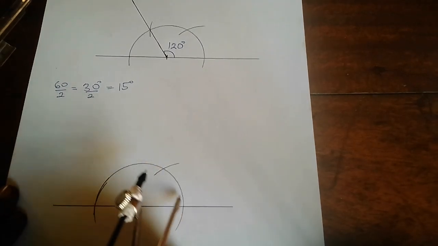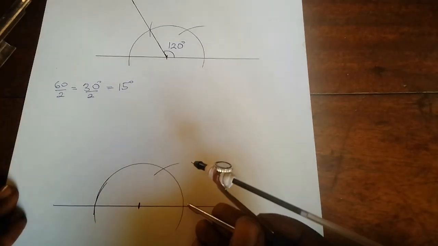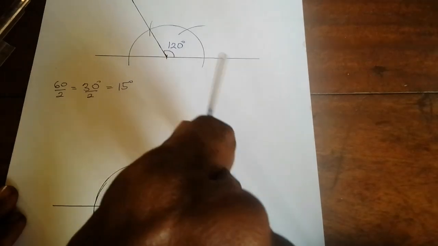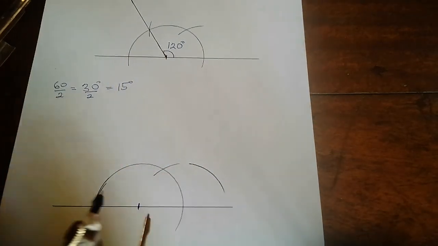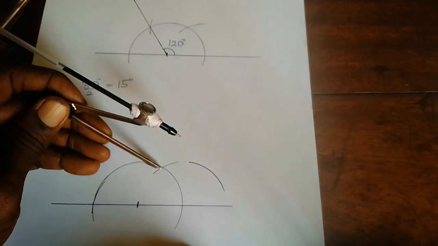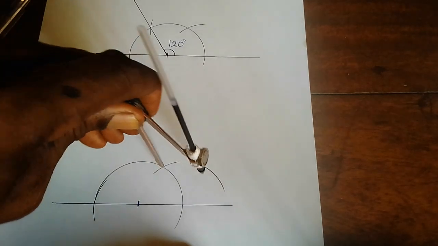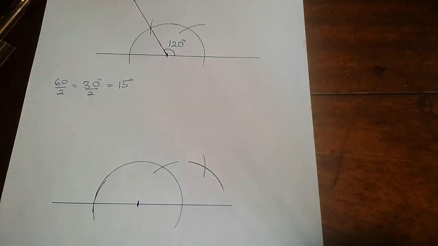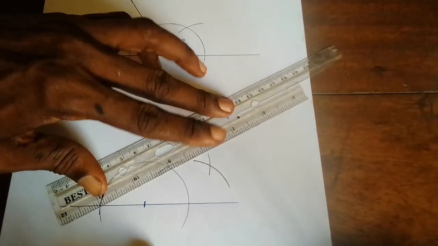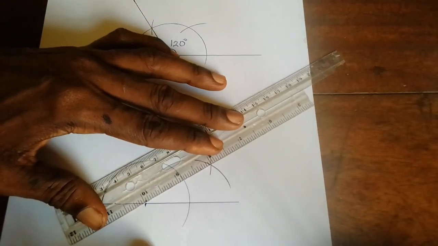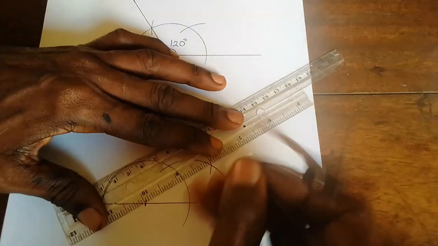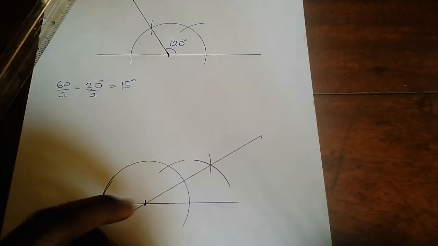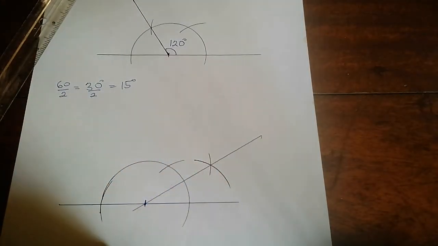So I'm going to bisect this one, that means divide it into 2. Again, you place the pin of your compass here and strike the arc here. Again, you place the pin of your compass at this point of intersection and strike another arc. The point of intersection here, you join together with the center. This gives you angle 30 degrees. You are having angle 30 degrees here.